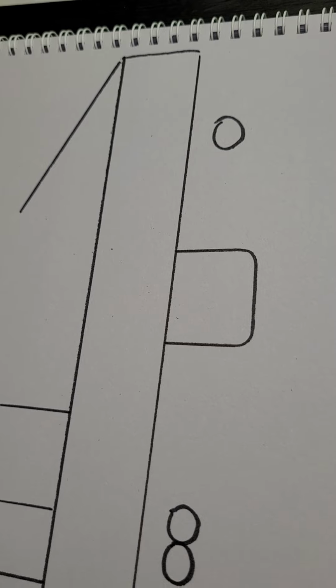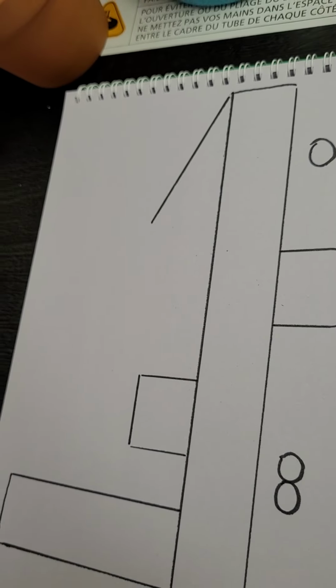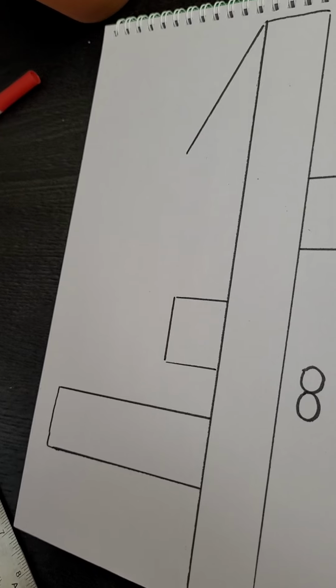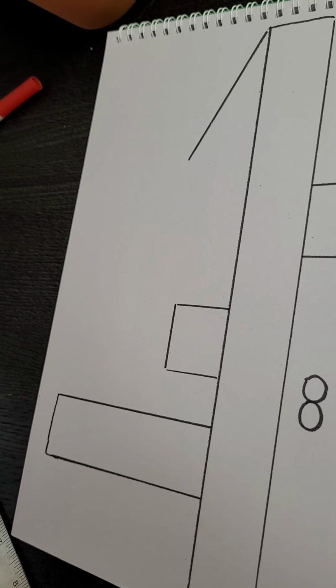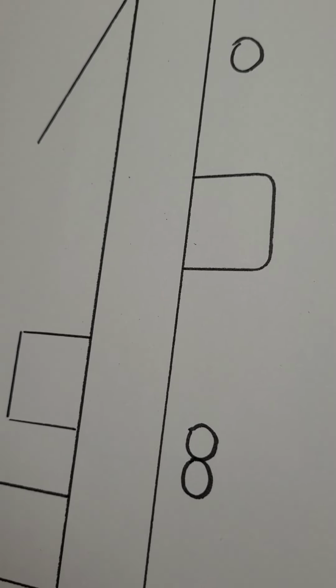You can make the dot a circle or a square. Now I want you to see the word Jamil. This is Jamil. You can color it first and then cut it and hang it on your wall in your room.